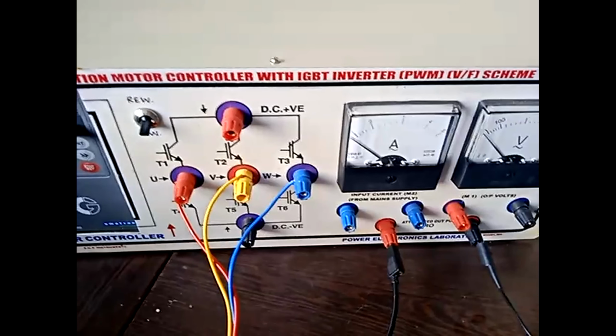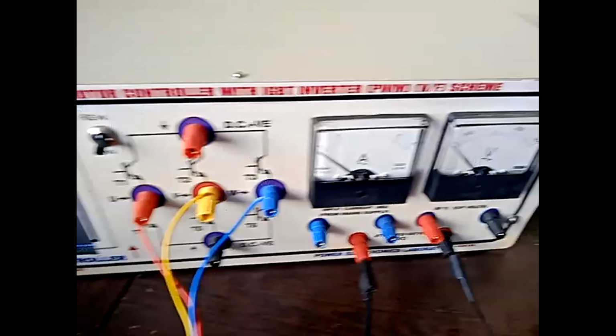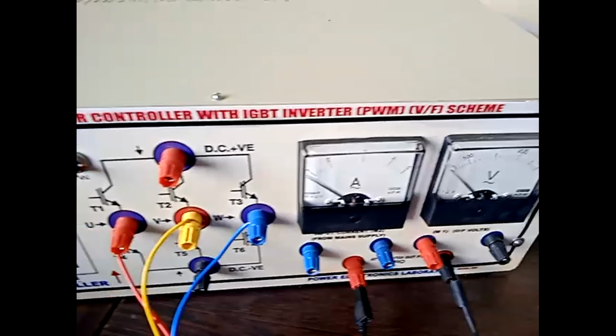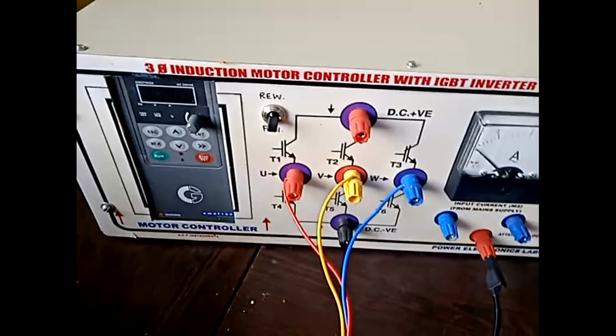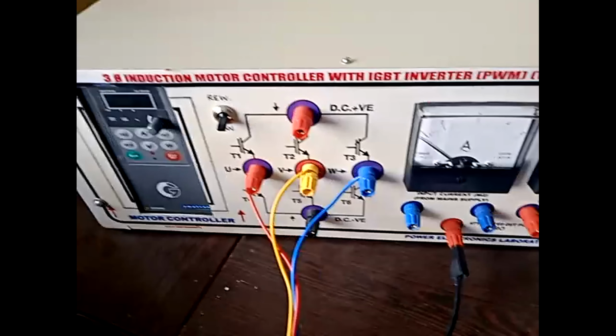V by F is equal to constant. That is a V by F scheme. So here we are going to control the speed of the induction motor using the V by F is equal to constant method.